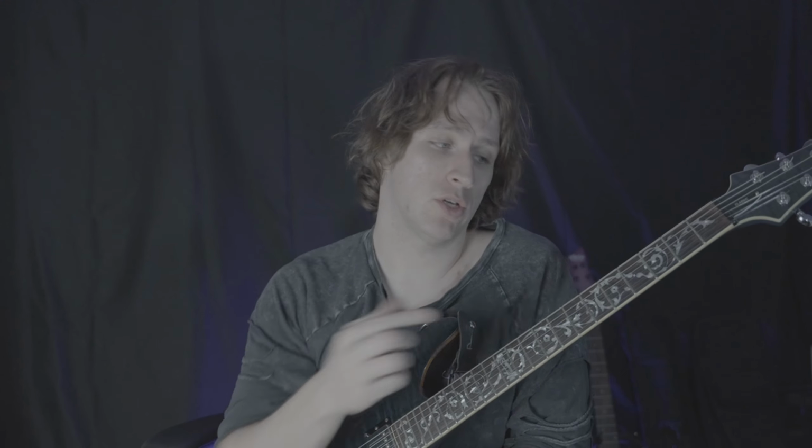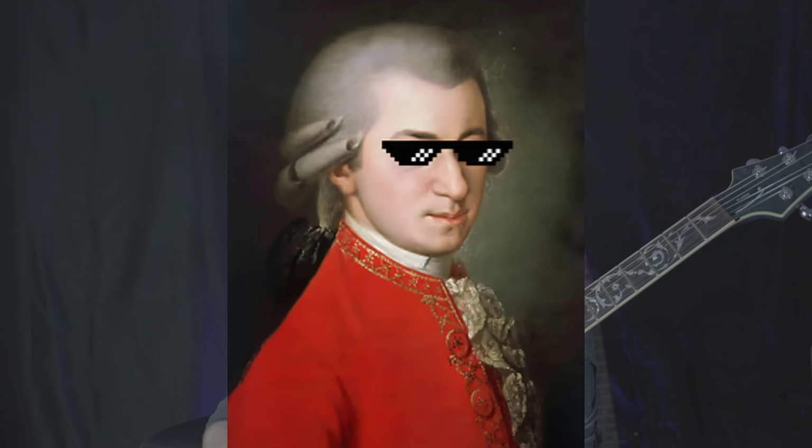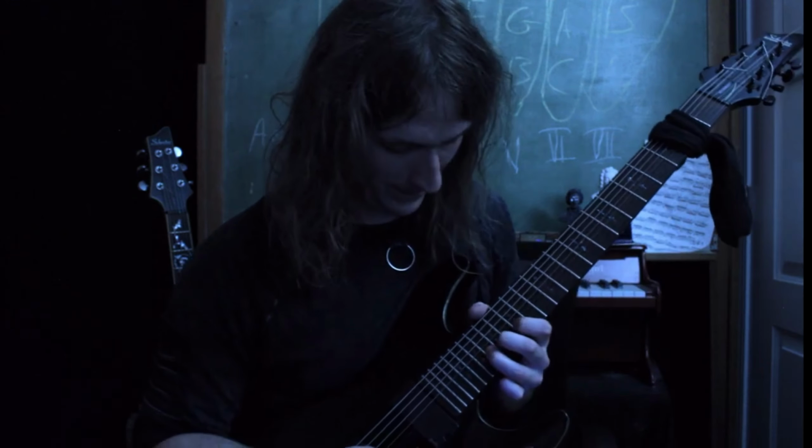Number two, I'm going to show you exactly where they are on the fretboard. It's going to be really easy. I'm going to show you the minor version and the major version. And then I'm going to talk about some cool things that you can do with those triads. So the first thing, obviously, is the music theory.